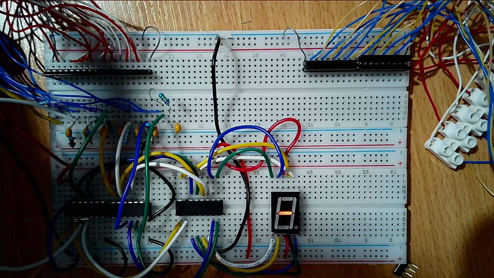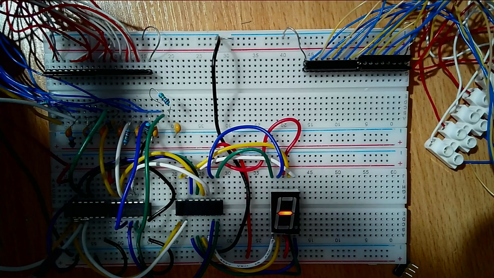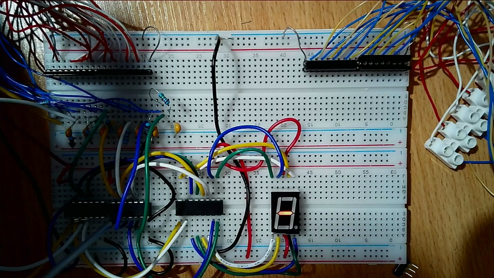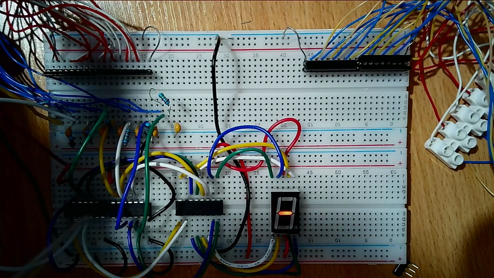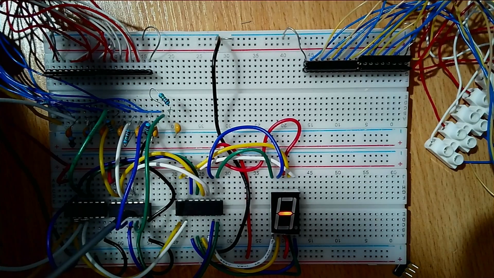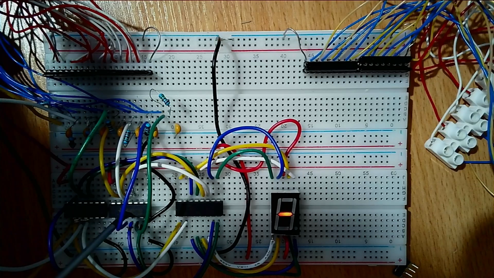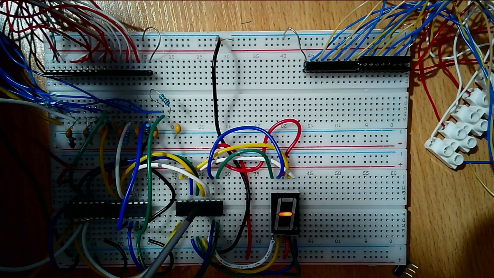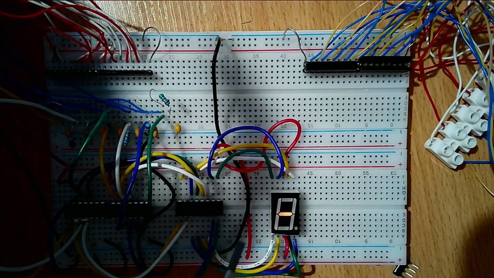Now I've replaced the one-off transistor with another 7404 sort of hex inverter, and so there's now two of those chips there. Ooh. And a dodgy connection. There's now two of those chips there, plus the resistor array here, which is used to limit the current to the LEDs on the 7-segment display.